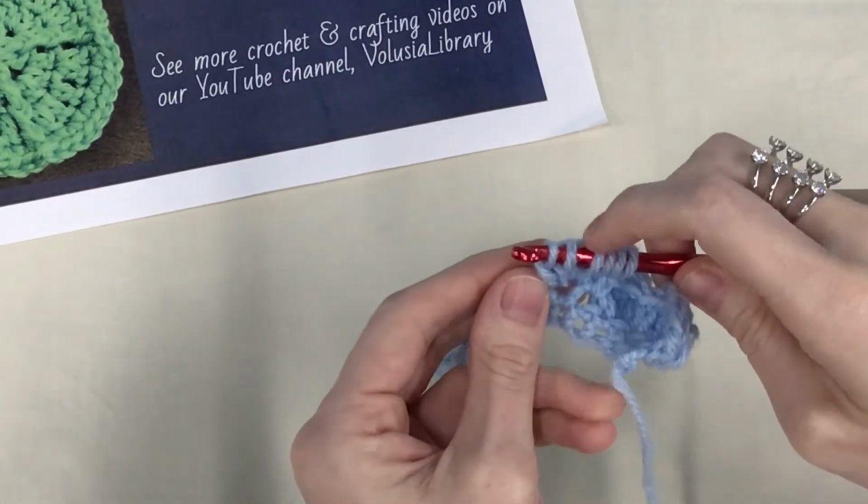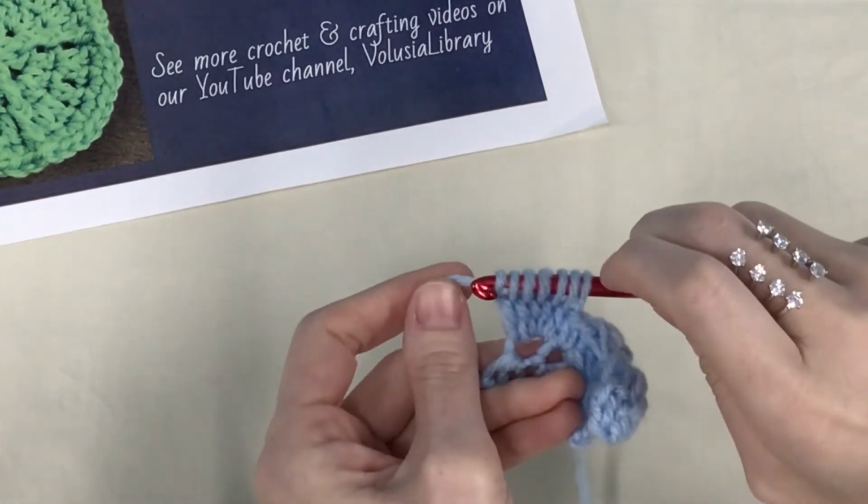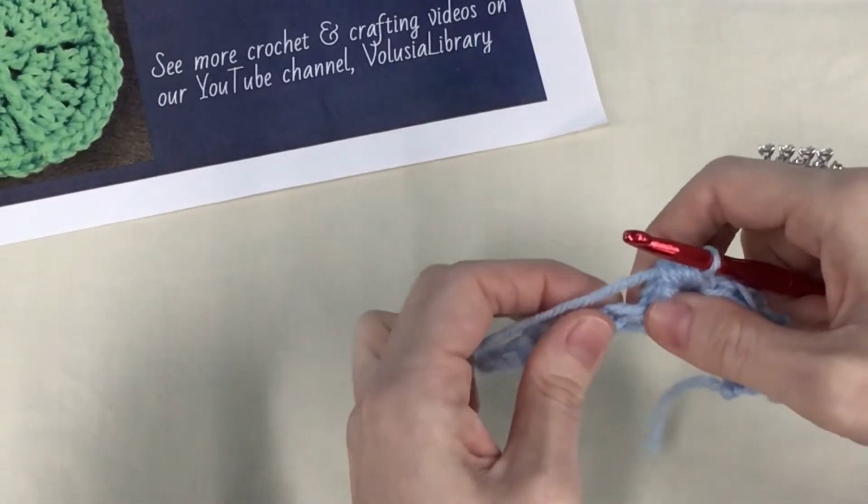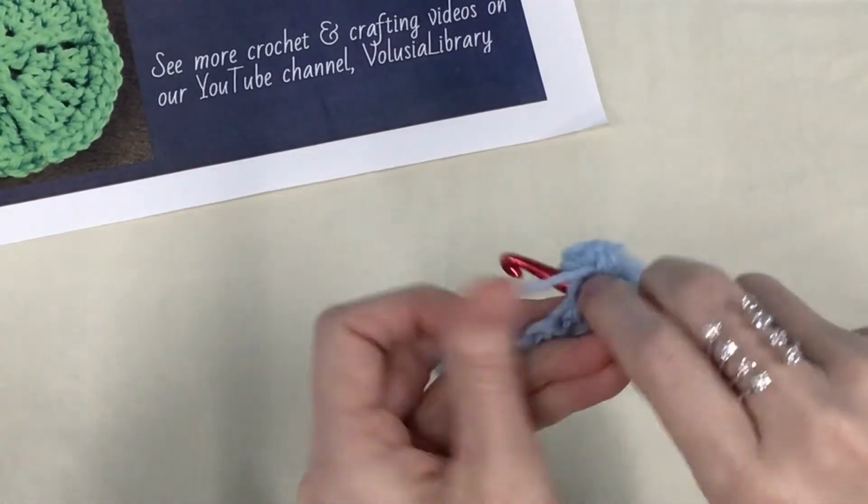There we go. 2, 4, 6. Yarn over and pull through all of them. And then in the next stitch, you're going to go right into that and do your single crochet.